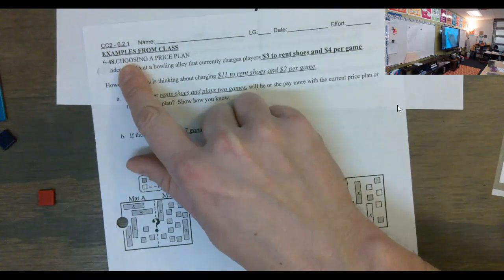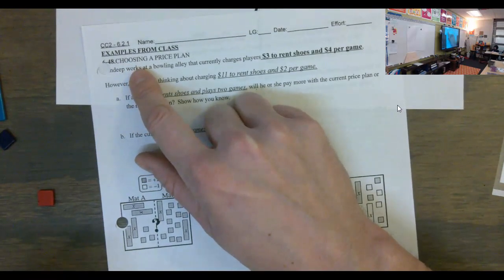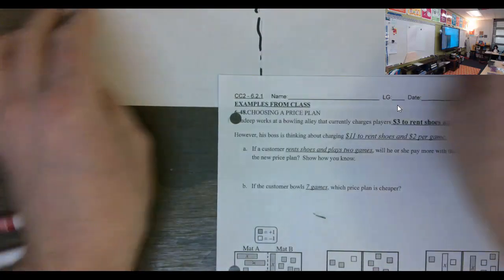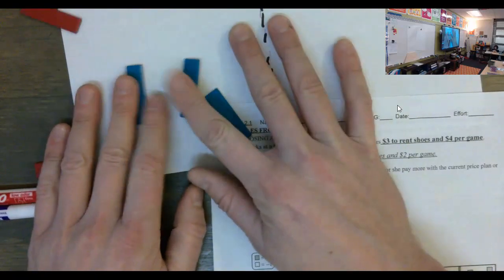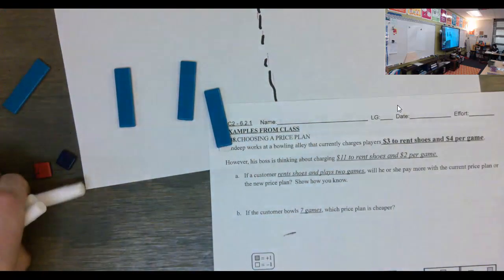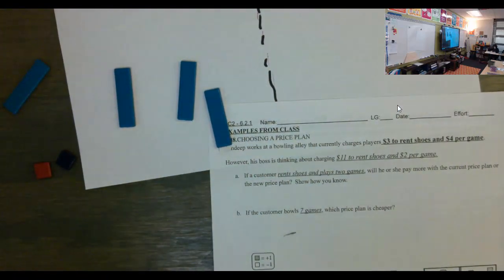Look at 48. Go ahead and start reading it with your partner. See if you can figure out how to set up an expression or equation. And guys, you could use our algebra tiles if you want. So start looking at our bowling pricing plan there.